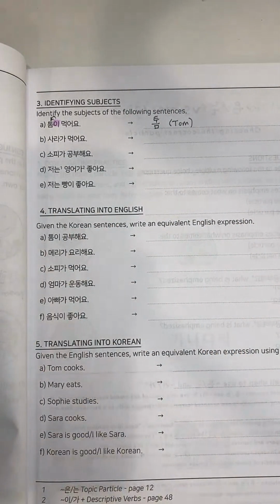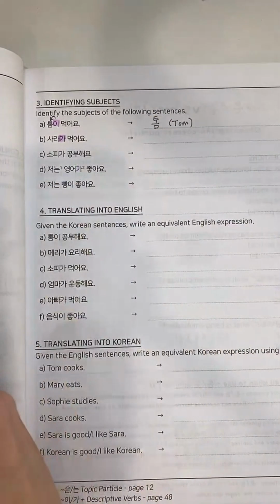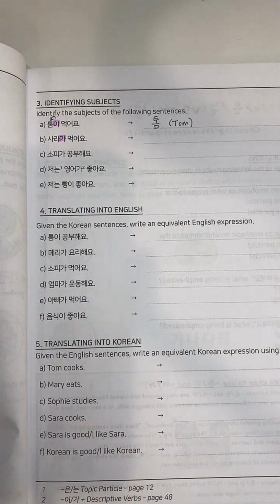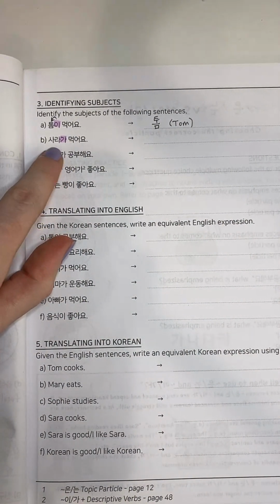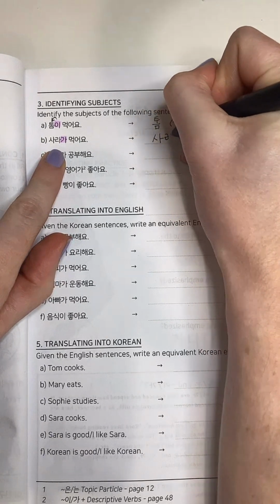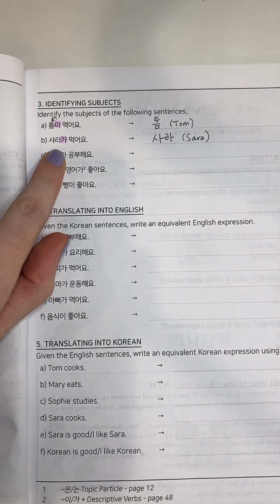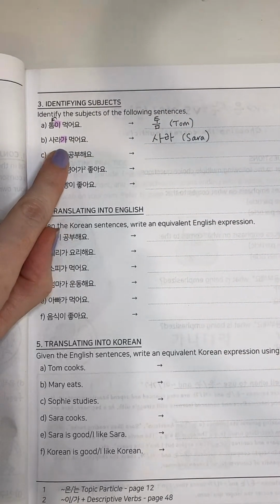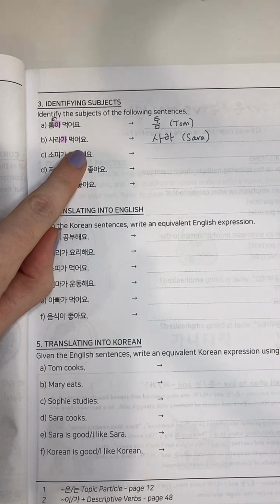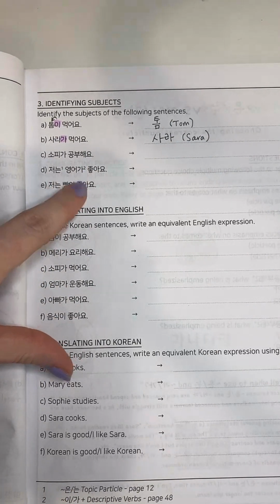Number 2, 사라가 먹어요. Again, we look for the particle. The particle is attached to 사라. So 사라 is the subject. And remember, the subject is who or what is performing some action. So this is Tom eats, this is Sarah eats.